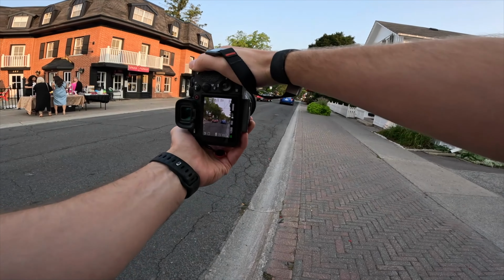All right, and as I walk down the road, there are a ton of couples in this area too. It's obviously a very romantic area, so it was very easy to do street photography.